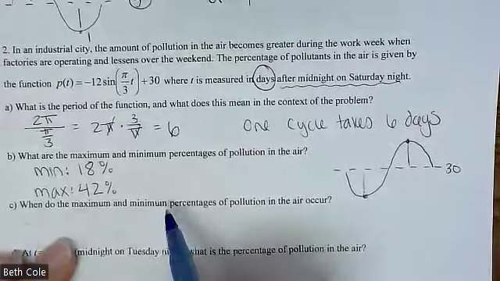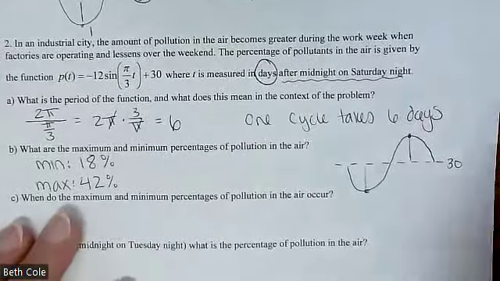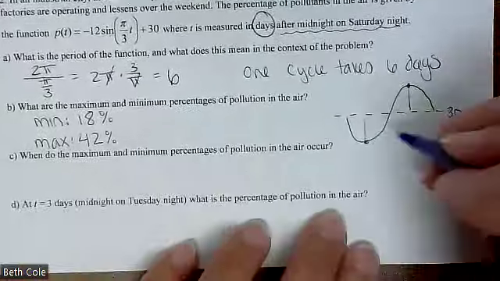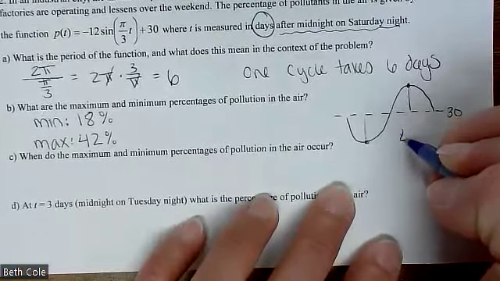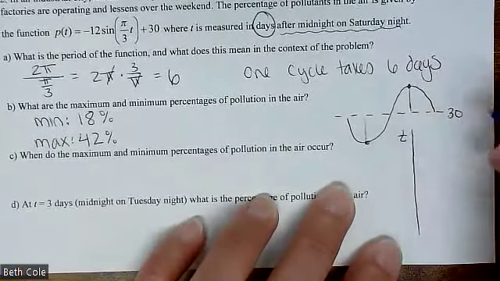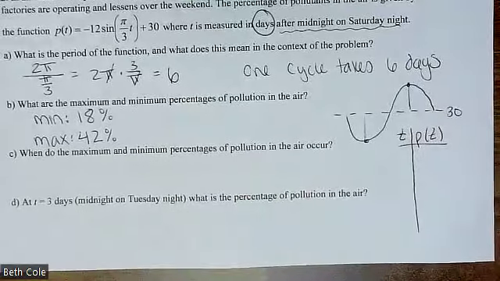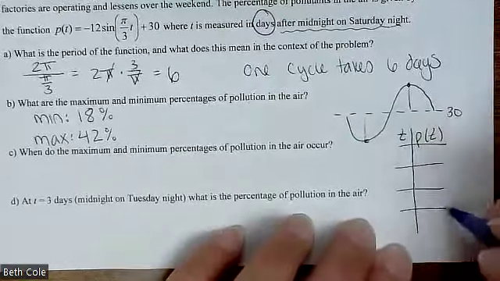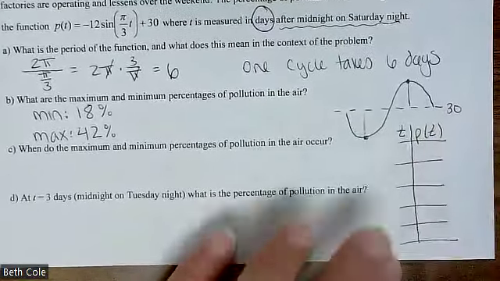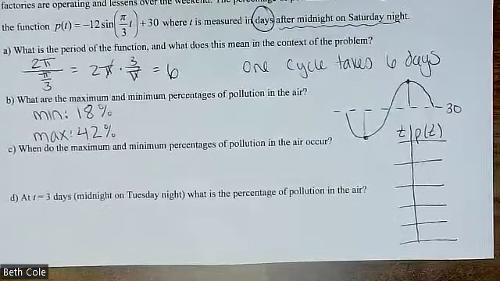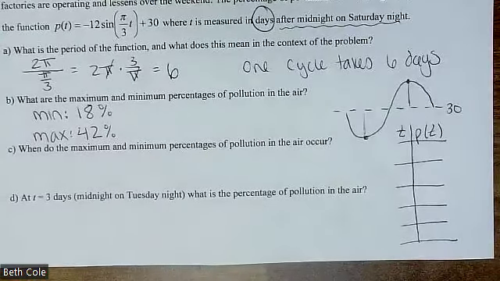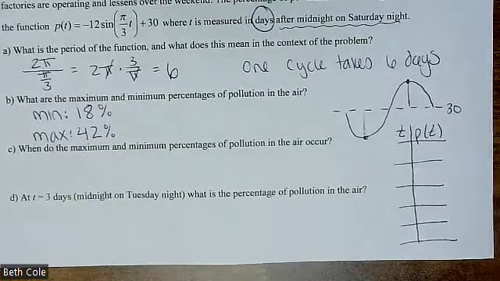C is asking when do those maximum and minimum percentages happen? For that, I would make a table. So we've got time and we've got pollution. If you want to write X and Y, that's fine. It doesn't really matter, but we're just going to make a table. You need 5 blanks on your table. When I set up the tables for you, like I did on the quiz review and like I did the notes last time, there's always 5 blanks. That's going to be one whole cycle.